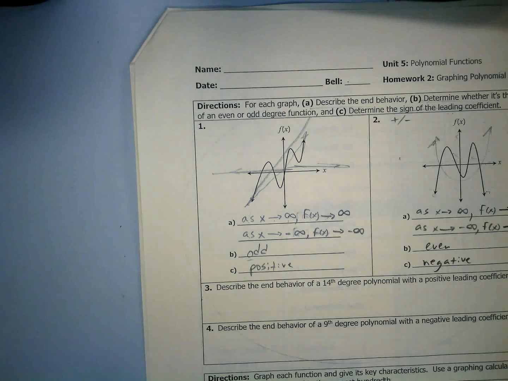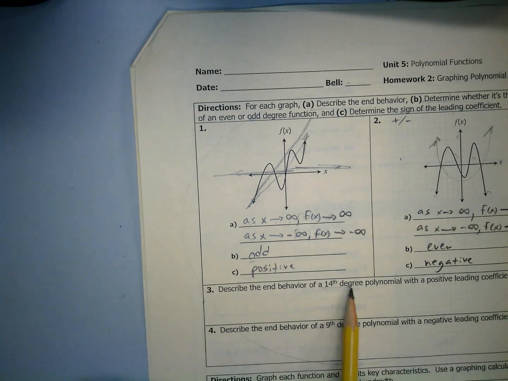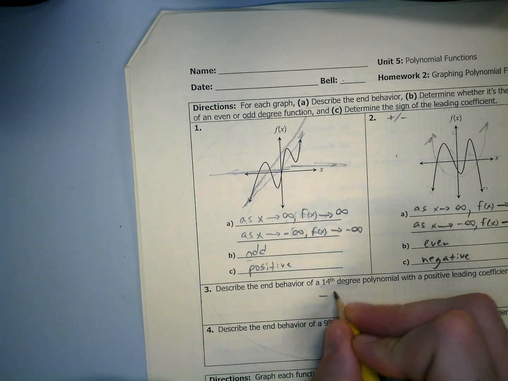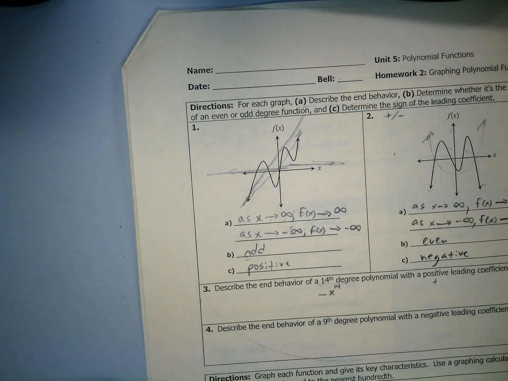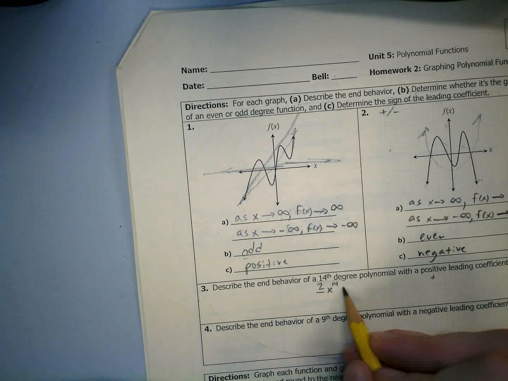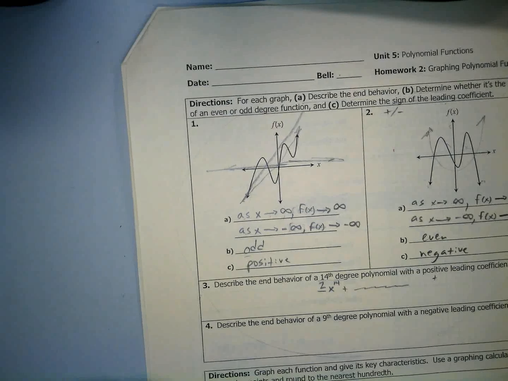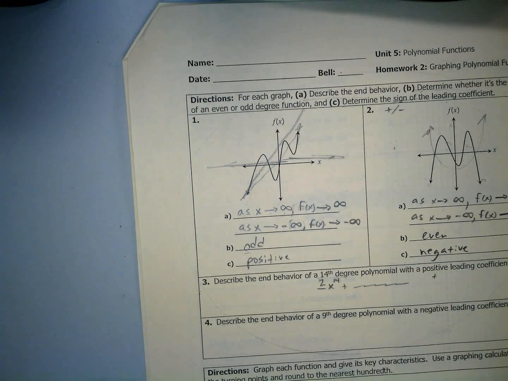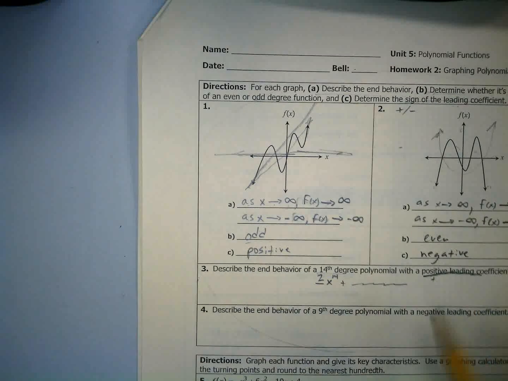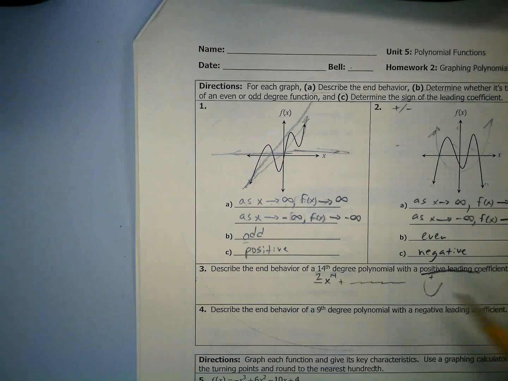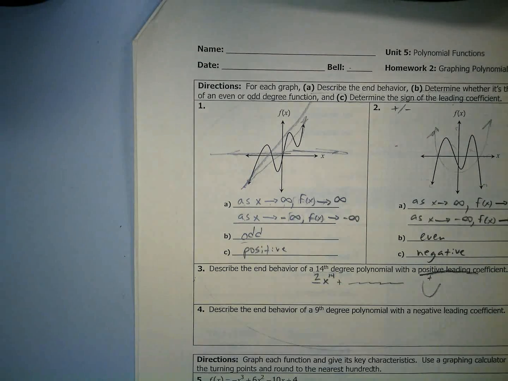Question 3. Describe the end behavior of a 14th degree polynomial. That means it'd be something times x to the 14th with a positive leading coefficient, like a 2. So if we had 2x to the 14th plus a bunch of other junk, what would the end behavior be like? Since it says positive leading coefficient, it's going to go in the positive way. And since it's an even degree, both of the ends are going to face the same direction. So they're both going to go up.